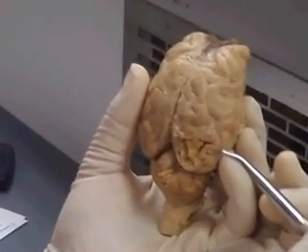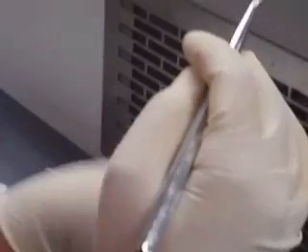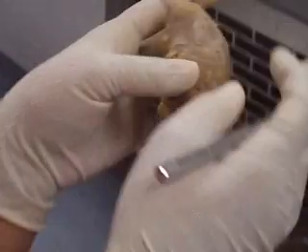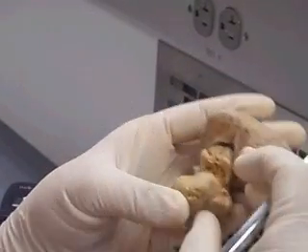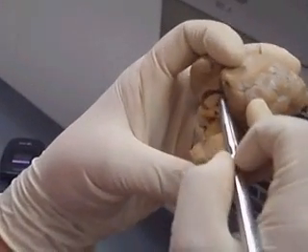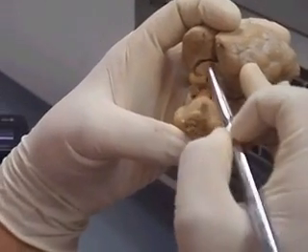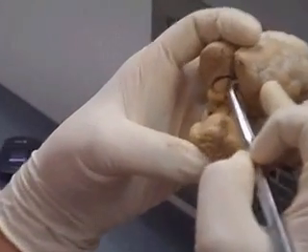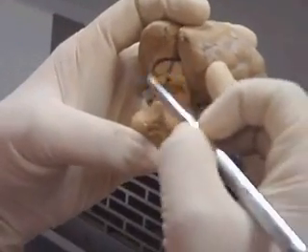The tectum is the roof of the midbrain. It can be seen when you spread apart the cerebral hemispheres. It's this, the corpora quadrigemina, which makes up the tectum. So you've got the superior colliculi, the big ones, and the inferior colliculi, which make up the corpora quadrigemina.